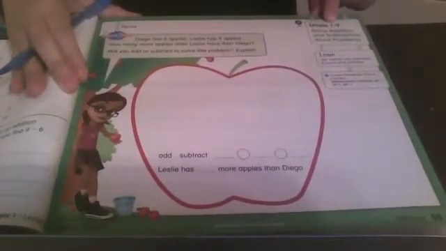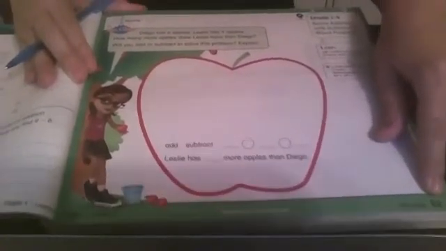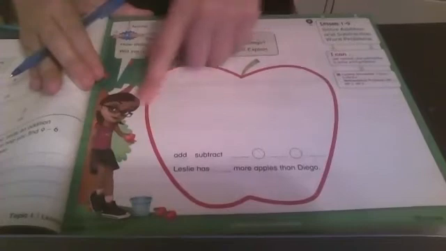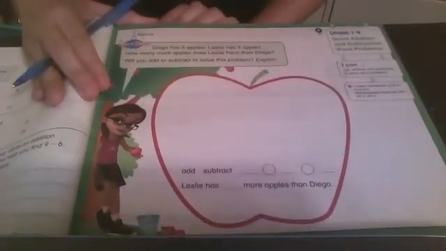Again, that's lesson 1-9. You're going to find it on page 53. On that page, you will see Marta with a big apple. And if you need a minute to find that page, you can go ahead and pause the video.